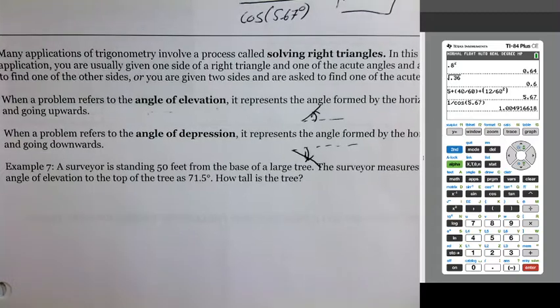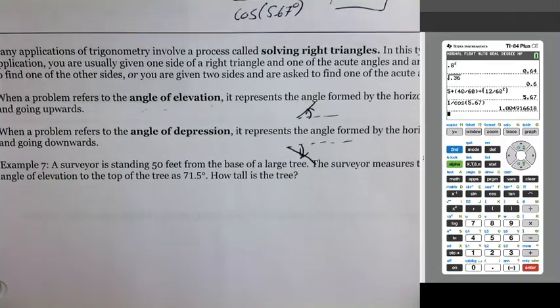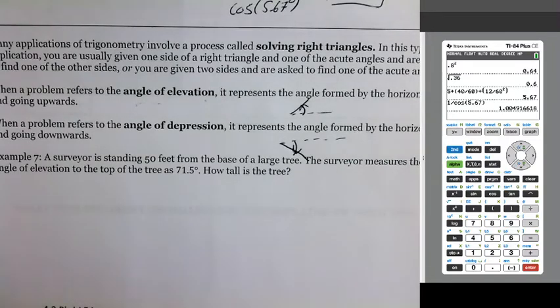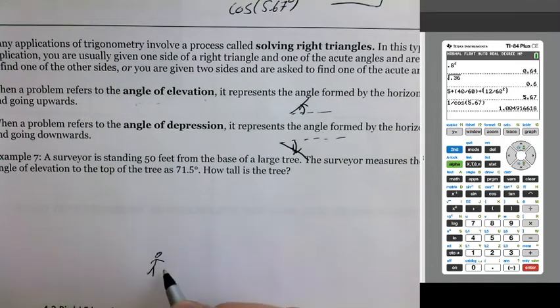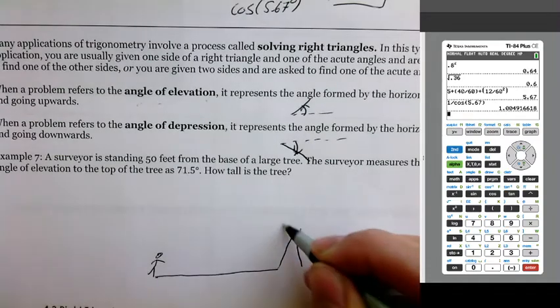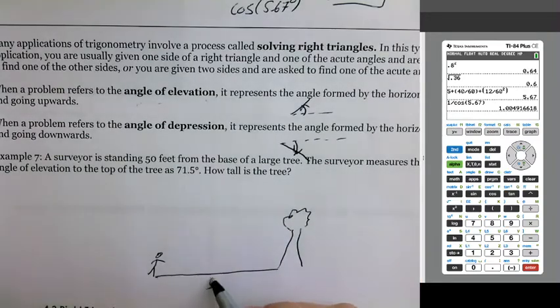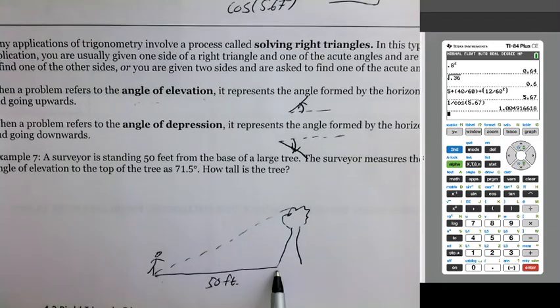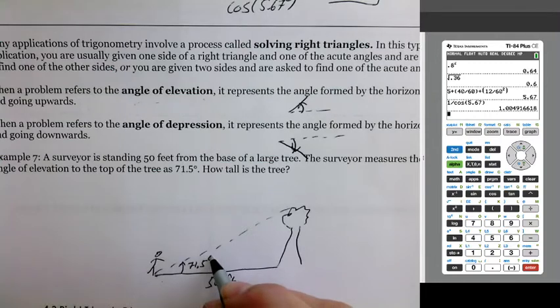So in example 7, we have a surveyor standing 50 feet from the base of a large tree. The surveyor measures the angle of elevation to the top of the tree at 71.5 degrees. So we have this guy here, and he is 50 feet from a large tree. He measures the angle of elevation from the horizontal going up to the top of the tree, so that's this angle right here, 71.5 degrees. How tall is the tree?